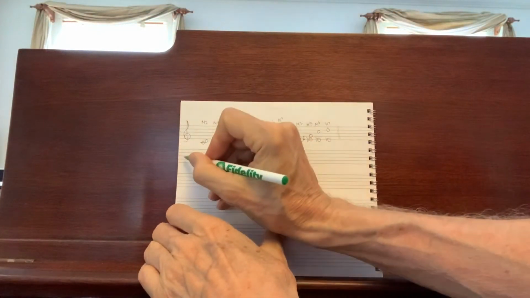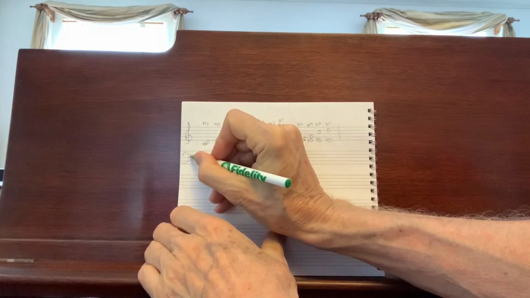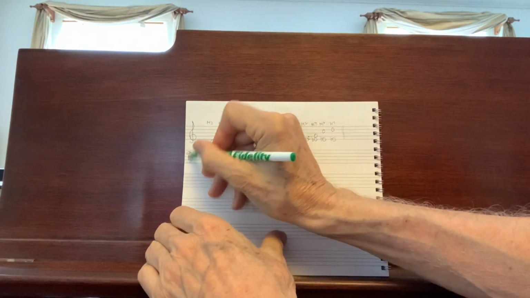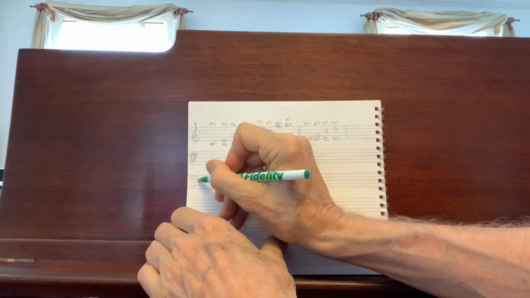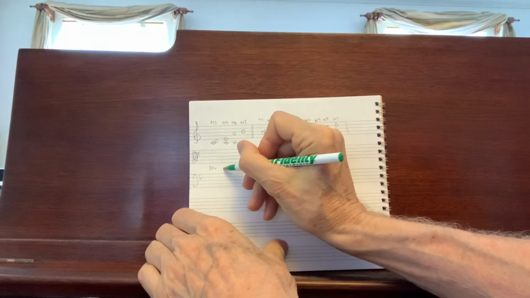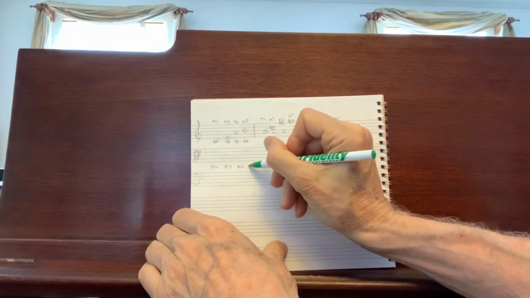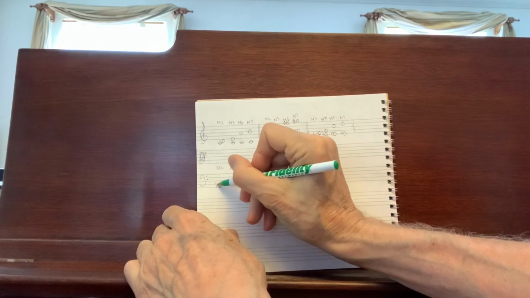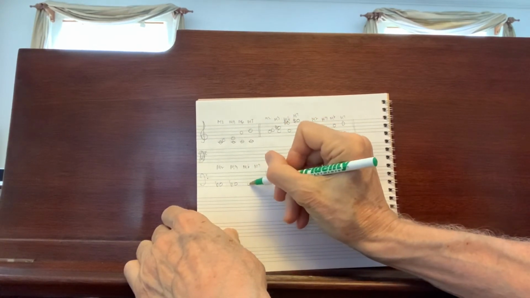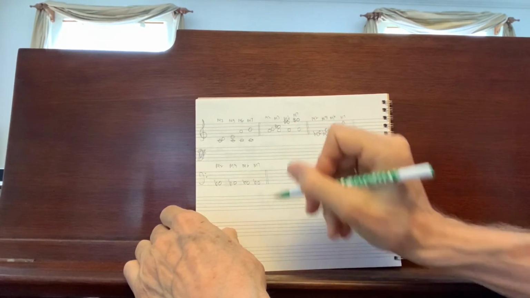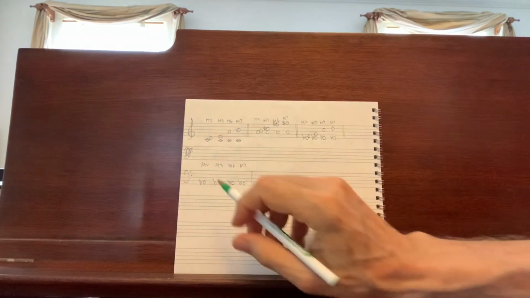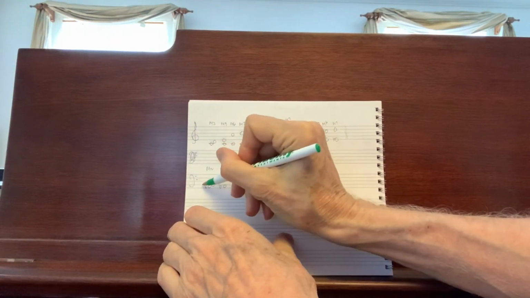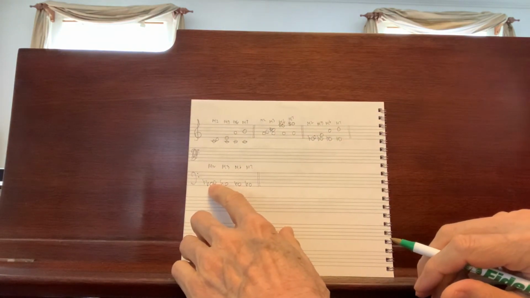Let's try a few in bass clef. Let's put the bass clef down here. Make some room for ourselves. Major second, major third, major sixth, major seventh. Let's do it that way. And this time we'll choose A flat as our bass note, meaning bottom note. Okay, what's a major second above A flat? Well, it's the second note of the A flat scale. B flat. You're looking at a major second there, A flat to B flat.